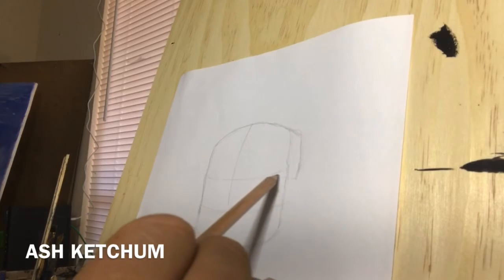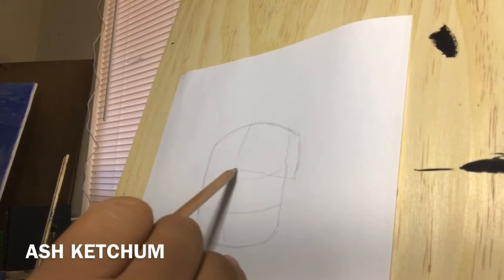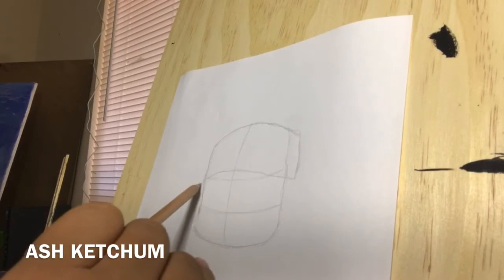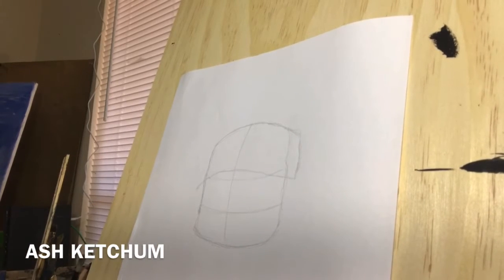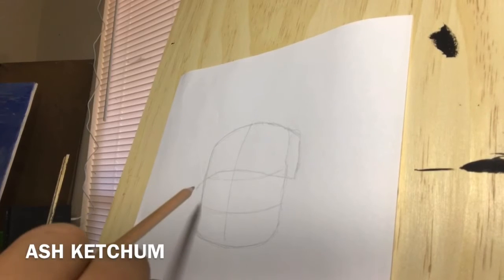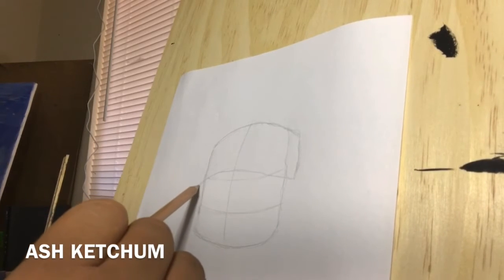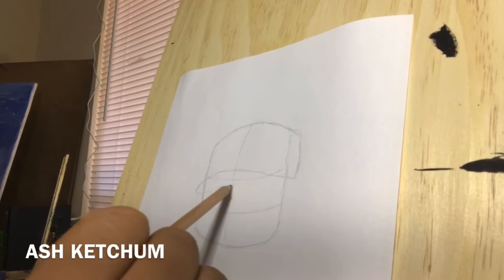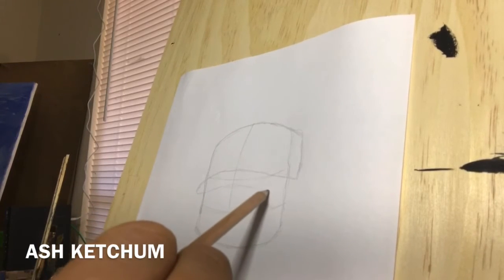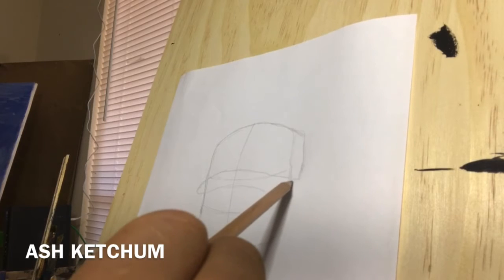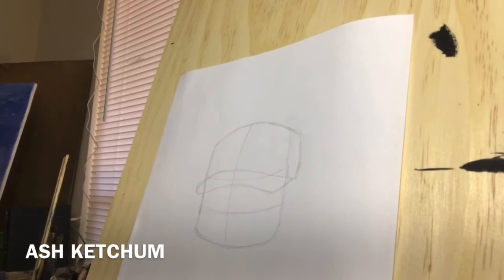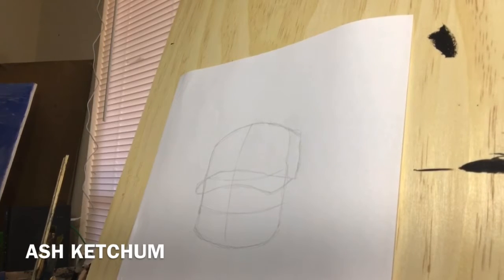And then we're gonna draw a curve going up and then bringing it back down like this. Now next we're gonna draw another curve this way and then bring it up to this spot right here. Okay, you got that?